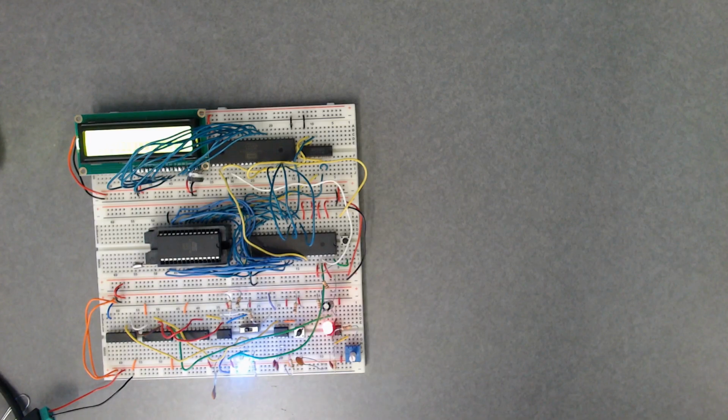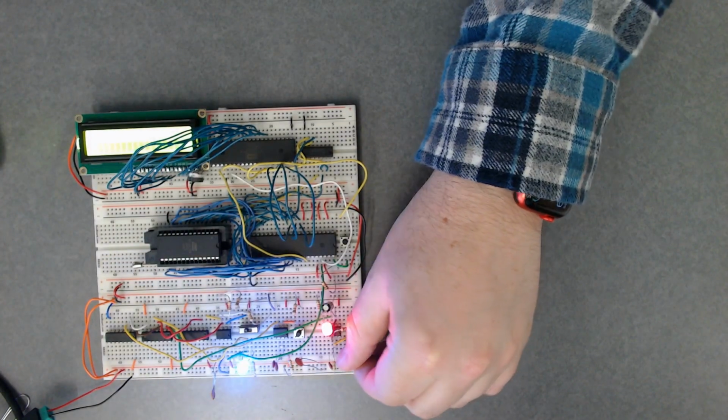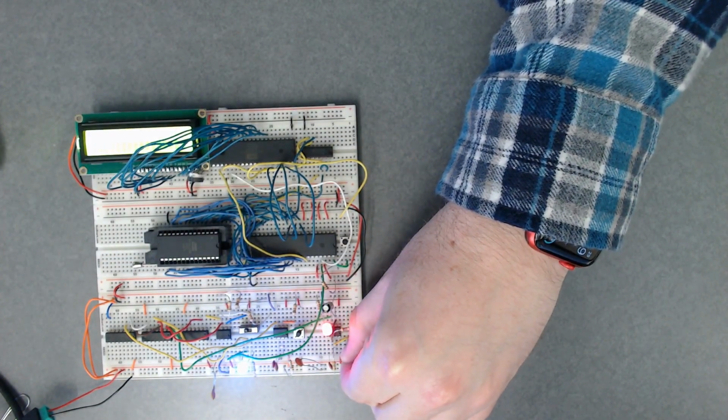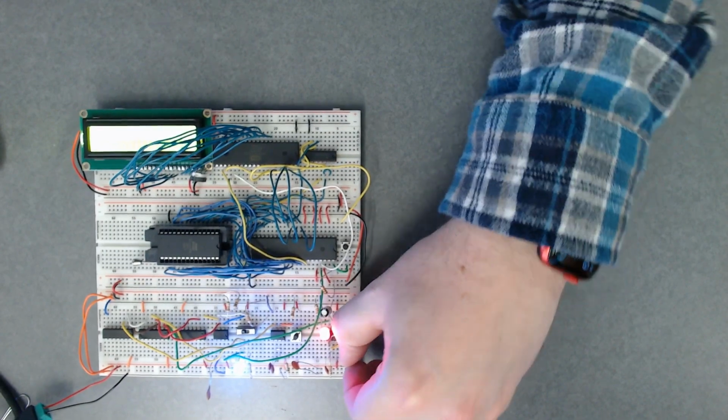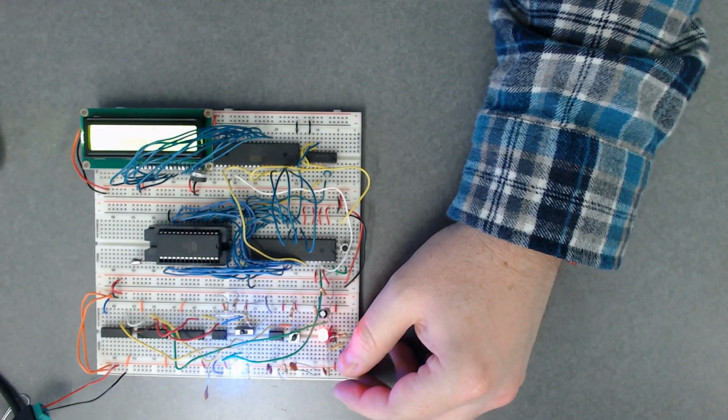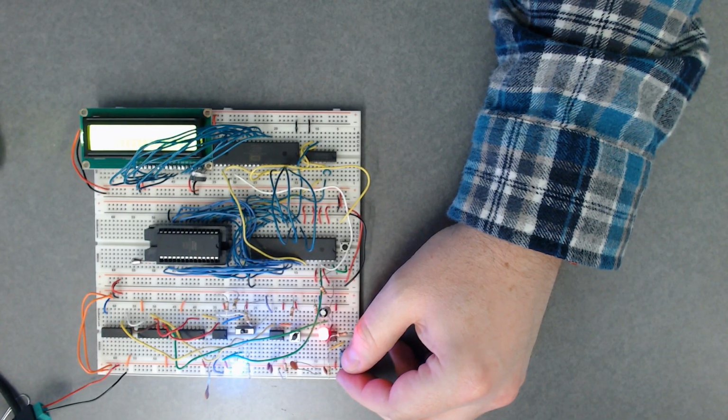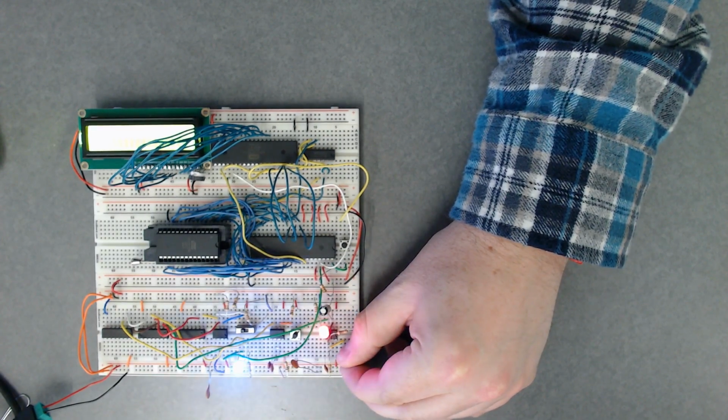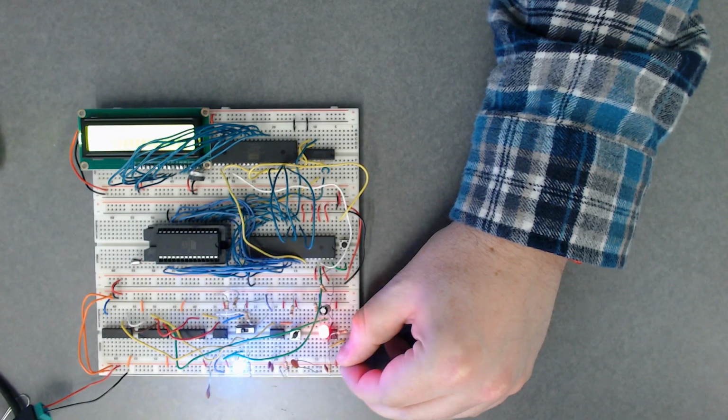Theoretically, yes. I'm going to speed the clock up. Nope. That would be why.